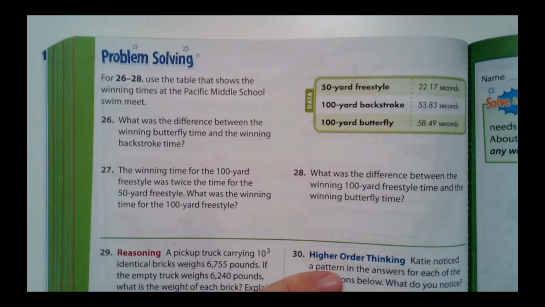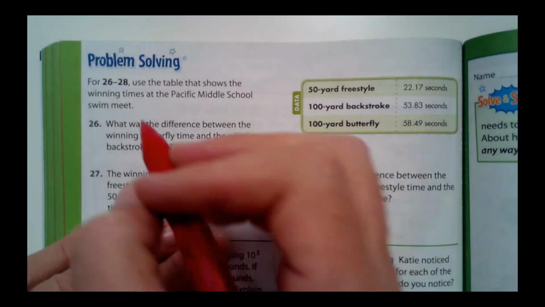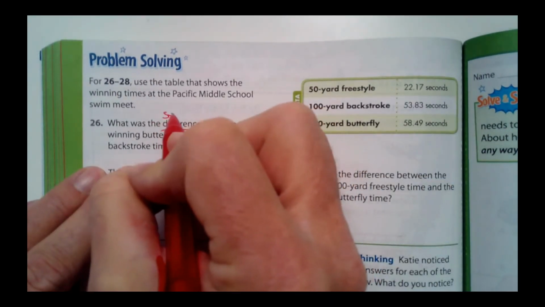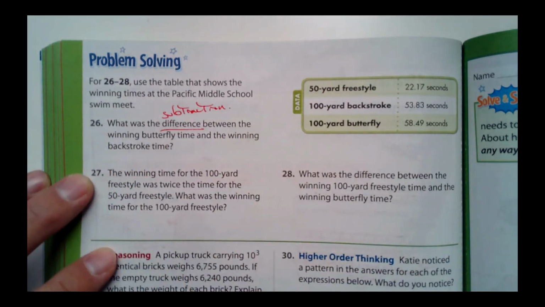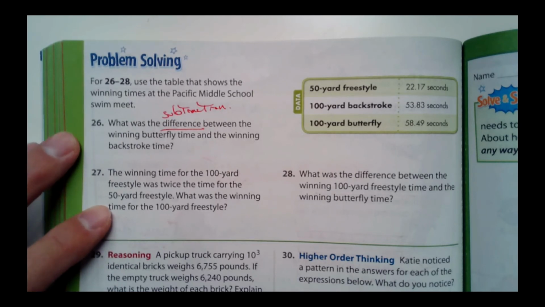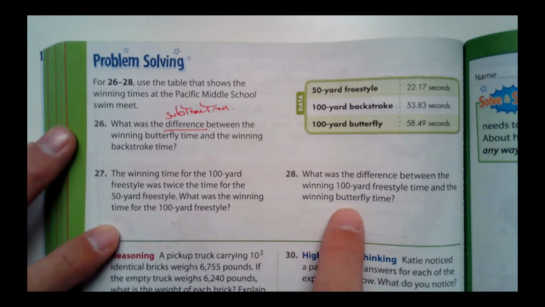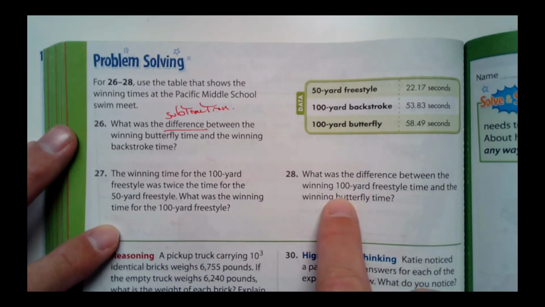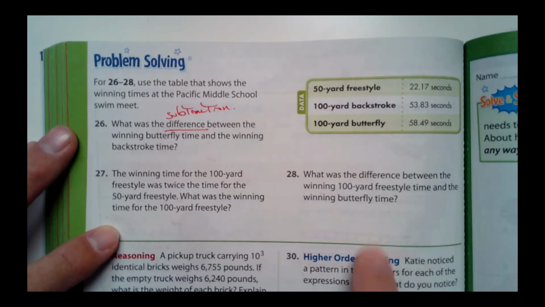Let's see here. Pacific Middle School swim meet. What's the difference between the winning butterfly time and the winning backstroke time? So when we're talking about difference, what are we talking about? Subtraction. And let's see, the winning time for the 100-yard freestyle was twice the time for the 50-yard. What was the winning time for the 100-yard freestyle? You guys could figure that one out. What's the difference between the winning 100-yard, again, difference. We're talking about subtraction. You can do that one.